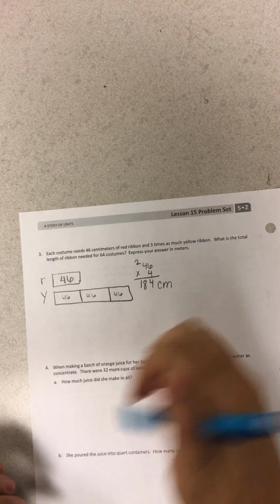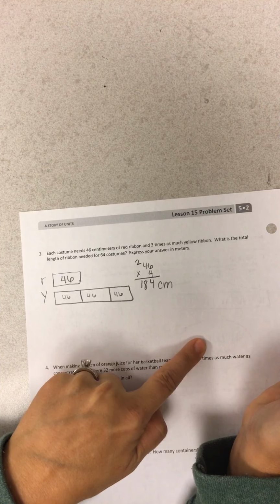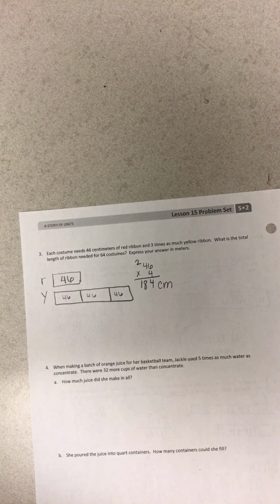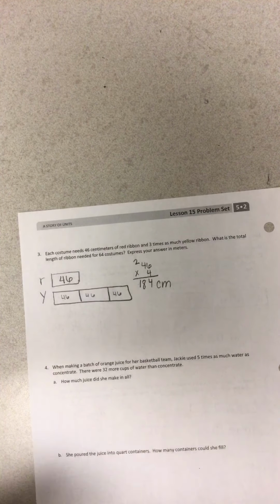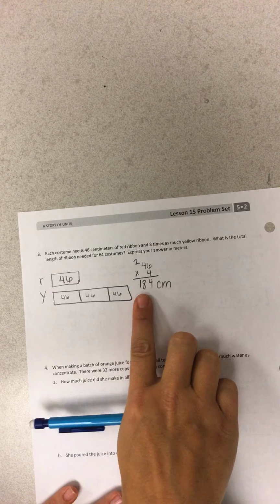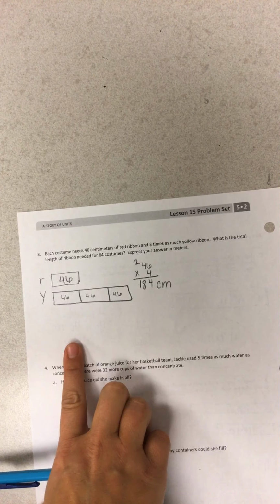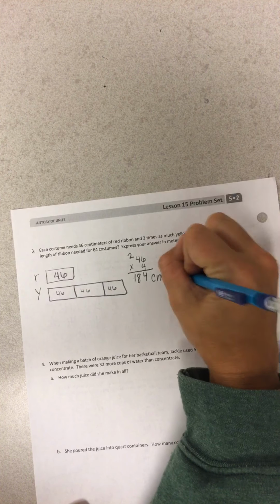Here's the thing, we can do 2 different things. First, we could figure out how much 64 costumes would need in centimeters and then convert it to meters, or I can convert this to meters and then multiply it by 64. What I'm going to do first is multiply this 184 times 64, because I think there's going to be a decimal involved with the meters. So I'm going to skip that, and first figure out how much ribbon is needed for 64 costumes in centimeters, and then we can convert centimeters into meters. So I'm going to take the 184 and multiply it by 64.